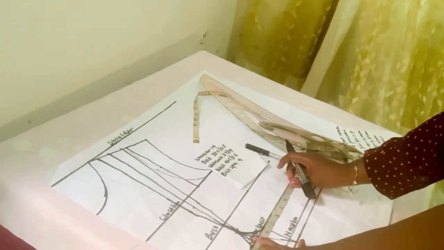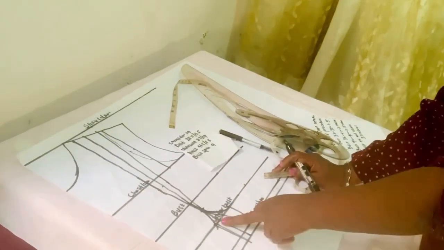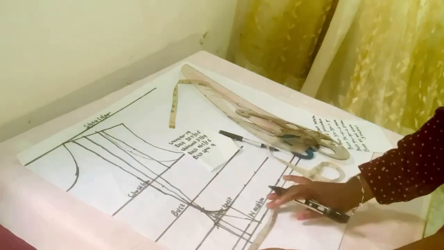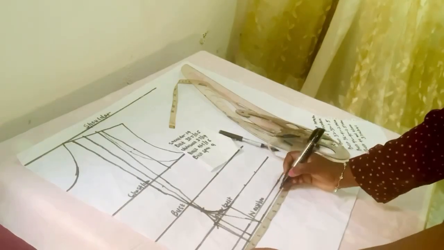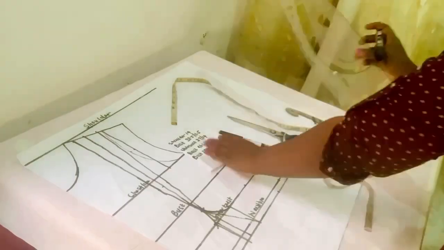So moving to the circumference now, my underbust is 37 inches, so I'll divide it by 4, so I have 9.2 inches plus the 2 inches, then I'll place it here. My waist is 41.5, then I'll also divide by 4, so I have 10.3 inches plus the 2 inches, and I'm going to connect all the lines together.